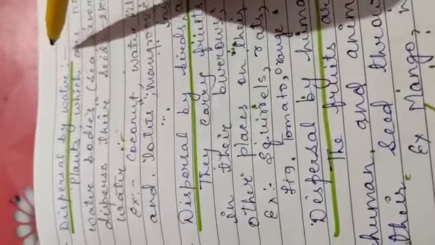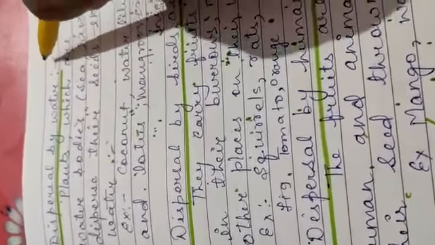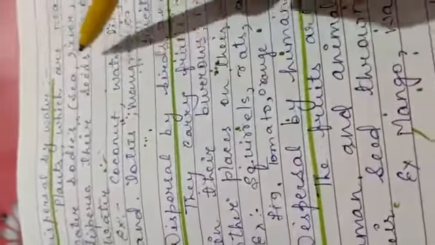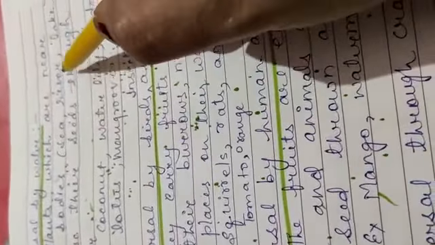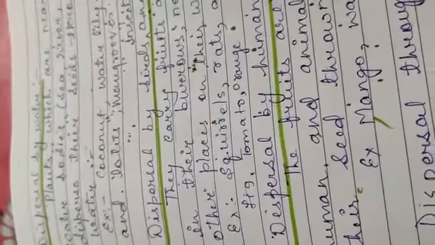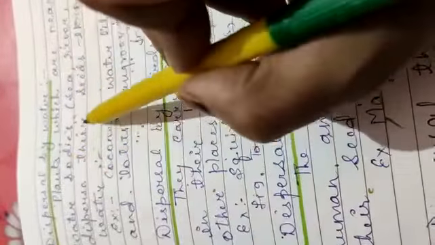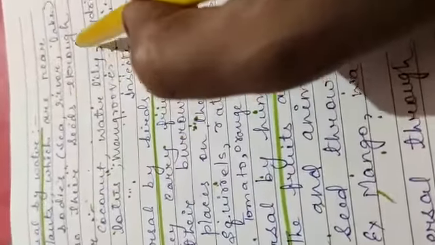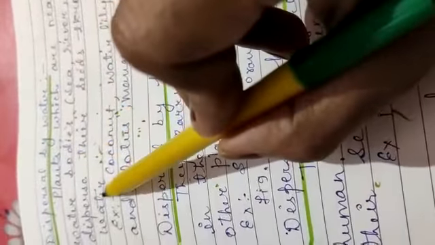Now the second natural way is dispersal by water. Plants which are near water bodies like sea, river, lake, etc. disperse their seeds through water.